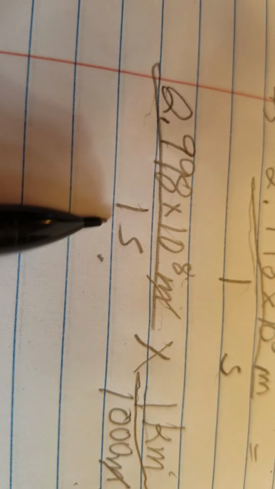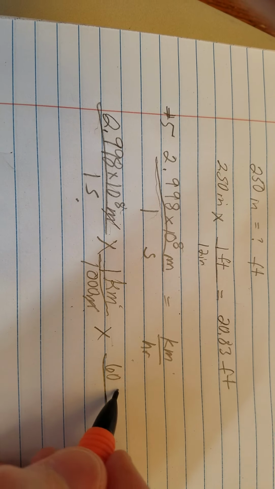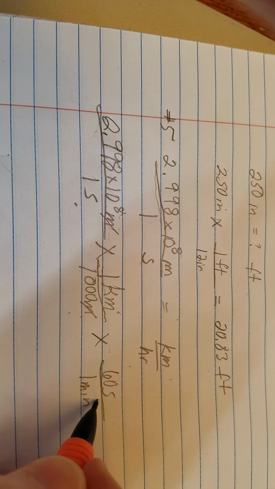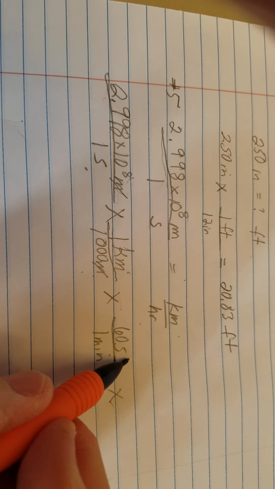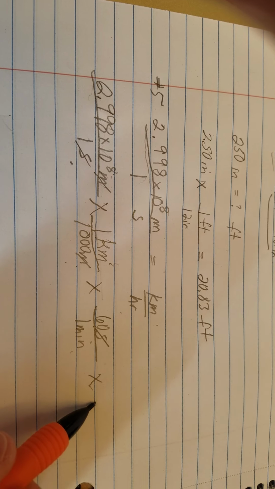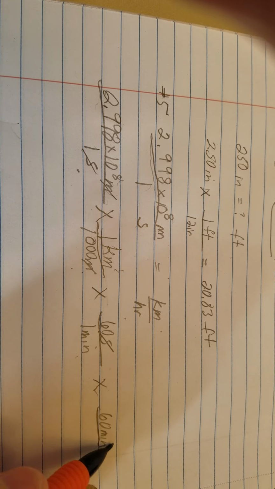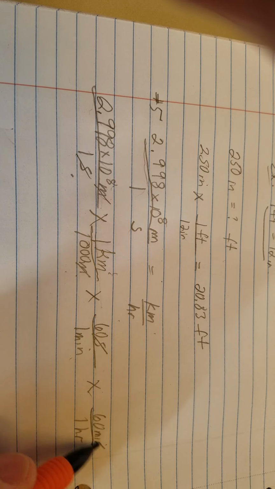So I've got my seconds here, so I'm going to put my seconds up here. So my 60 seconds are going to go up here with my 1 minute. Second units will cancel. Now I'm in kilometers per minute. And then the last thing I'll do is take my 60 minutes and go to my 1 hour. Minute units will cancel.